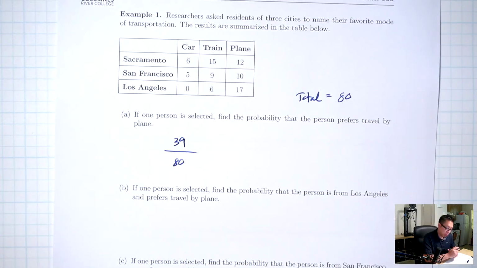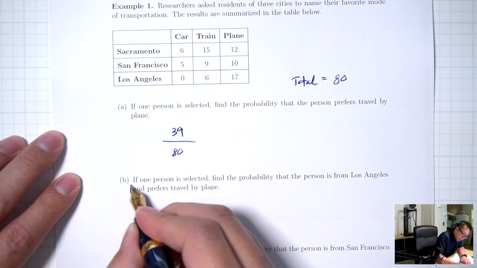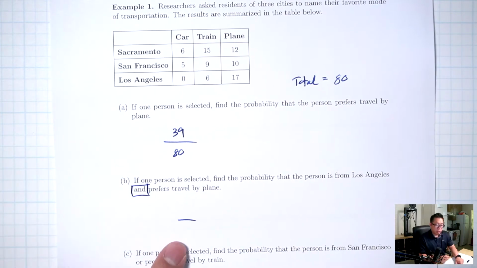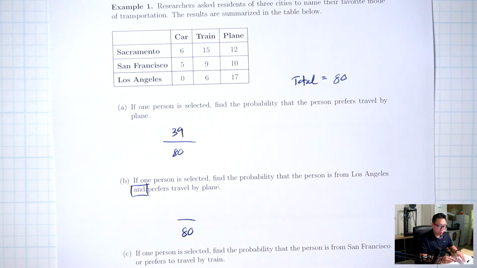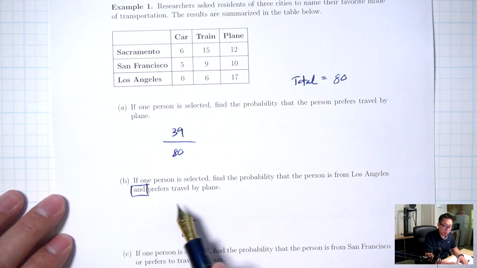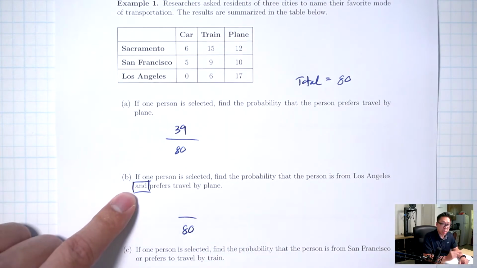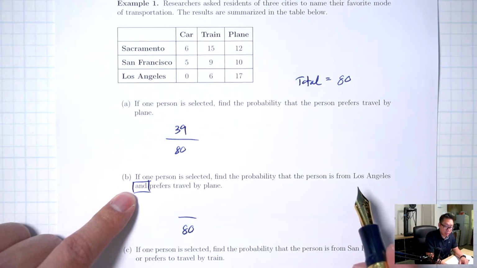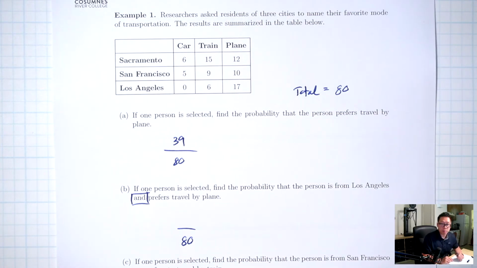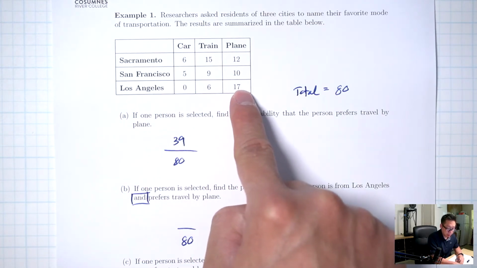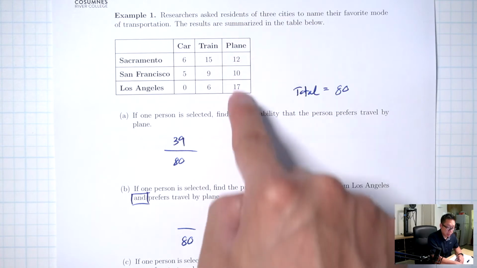Part B. If one person is selected, find a probability that the person is from Los Angeles and prefers travel by plane. Keyword here is the word "and". Okay, bottom is still going to be everybody, which is 80. Up top, I want people from Los Angeles and prefer travel by plane. And the word "and", remember, means at the same time. So I want the people who are from LA and at the same time they like plane. And as a tip, it should just be a single box or a single number. So LA, plane. So these 17 people are from LA and at the same time they like plane. 17.